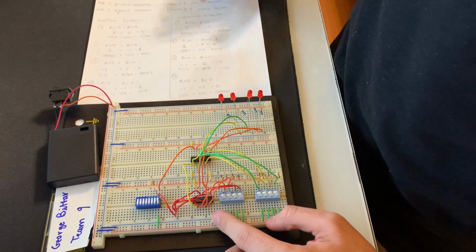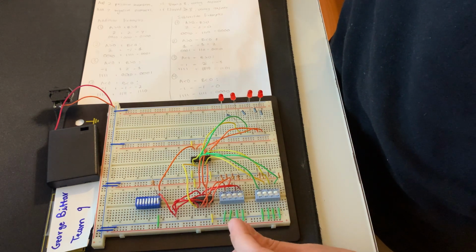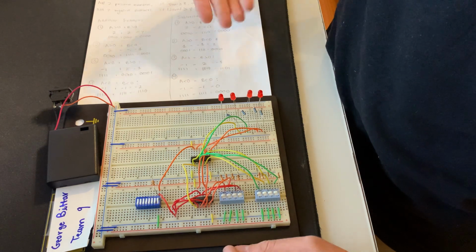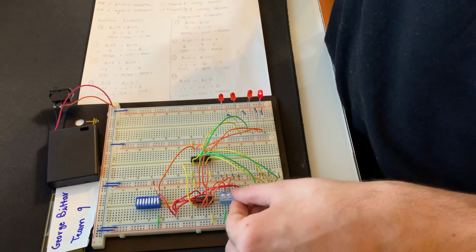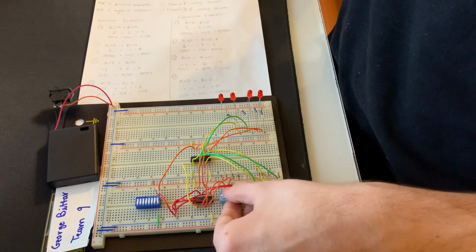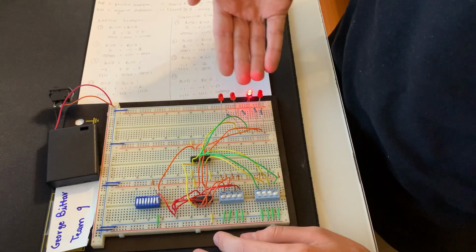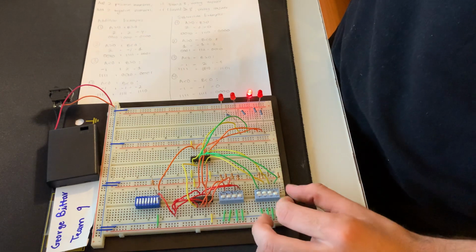For my next subtraction example, A is greater than 0 minus B less than 0, where A equals 1 and B equals negative 1. 1 minus negative 1 should result in 2. I'll first start by setting A equal to 1. Now I'll set B equal to negative 1. So 1 minus negative 1 should be 2, and that is what we have. 0, 0, 1, 0 is indeed 2.